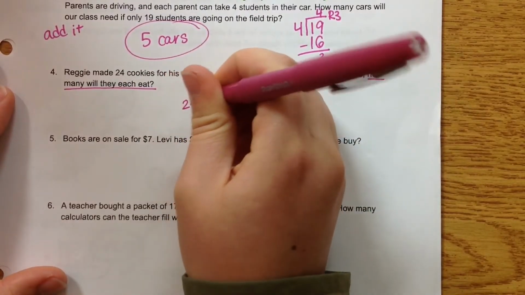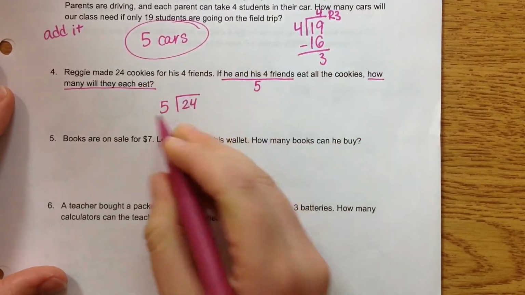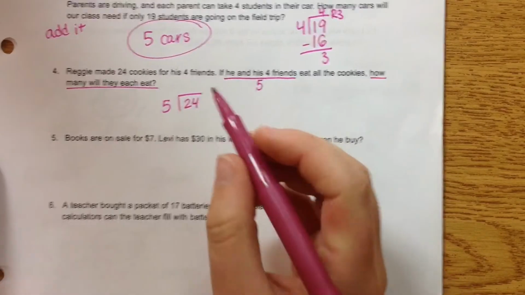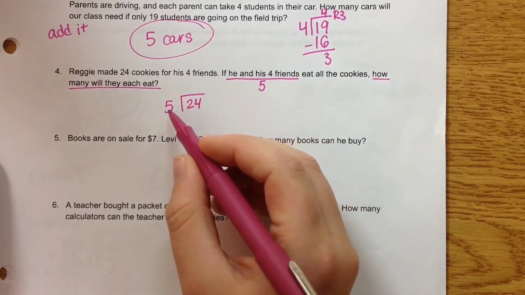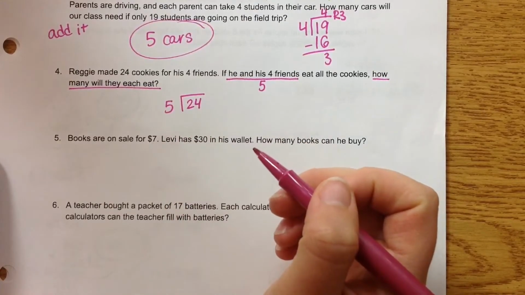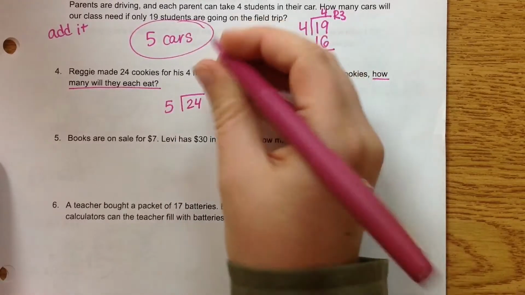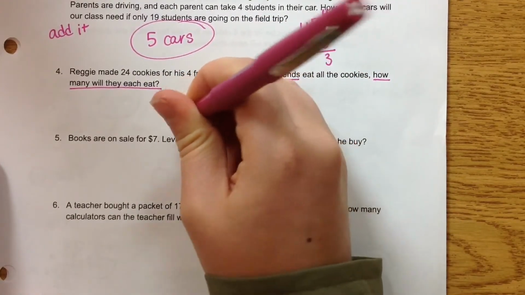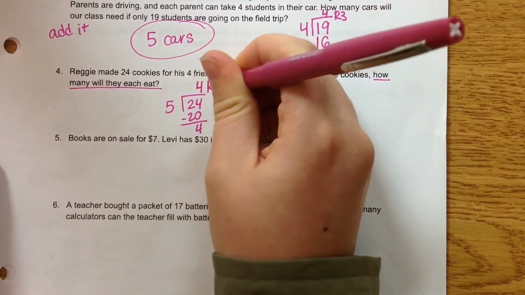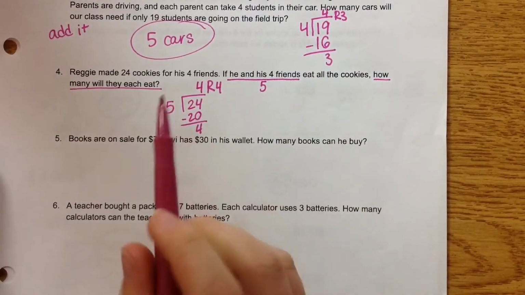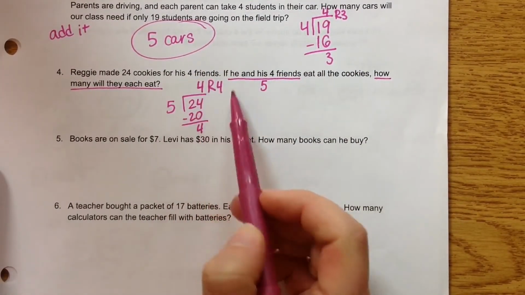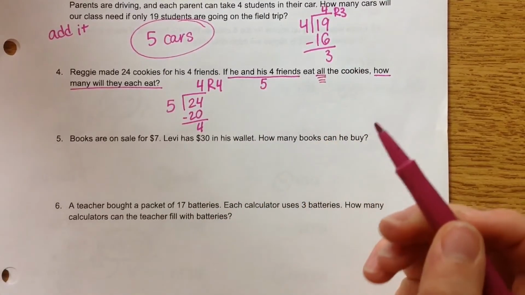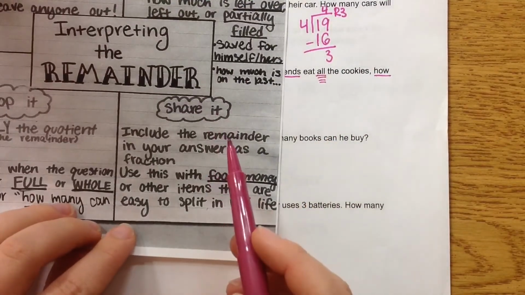So if we do 24 divided by 5, what times 5 gets me close to 24 without going over? 4. 4 times 5 is 20. I subtract and I get a remainder of 4. So that means each kid can have 4 cookies, and there's 4 left over. But they're going to eat all the cookies. So I think that this is a share it problem.